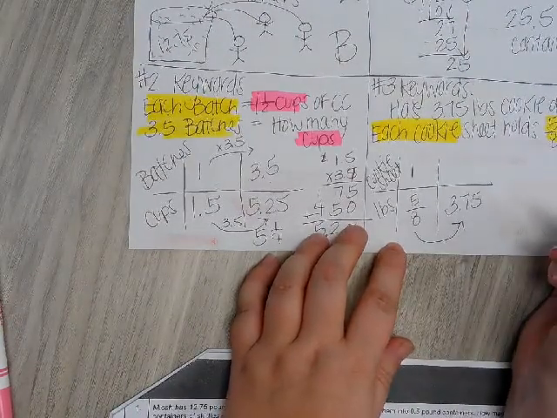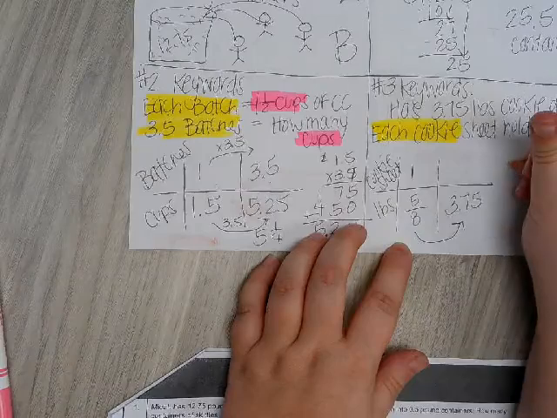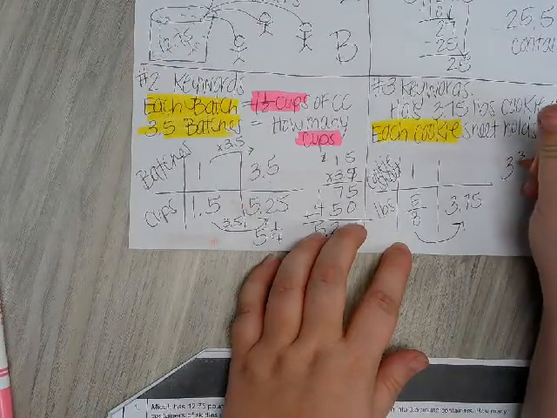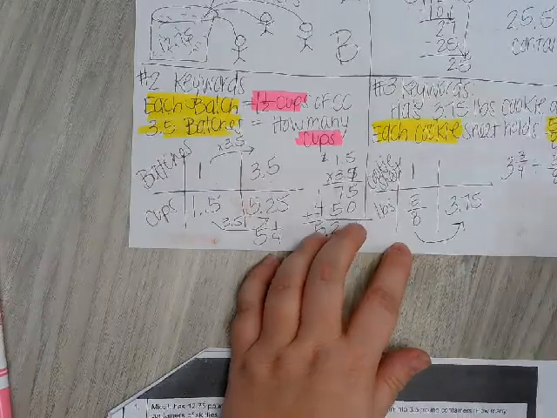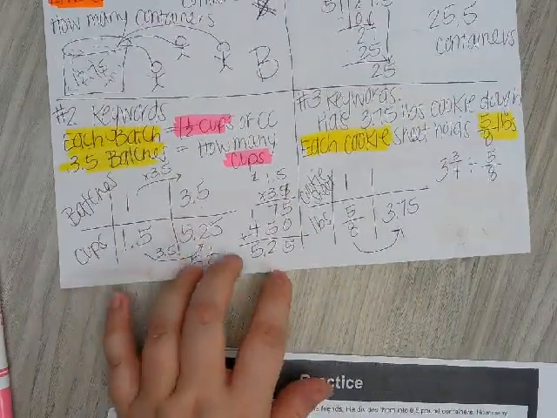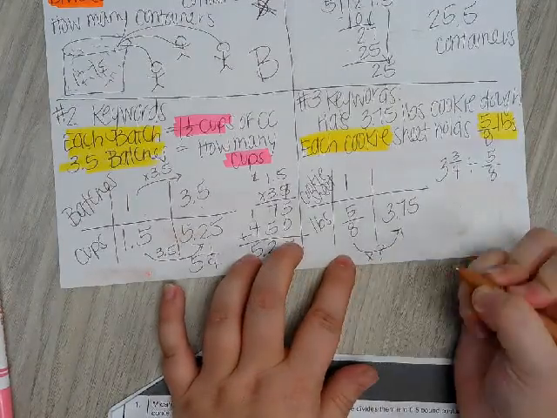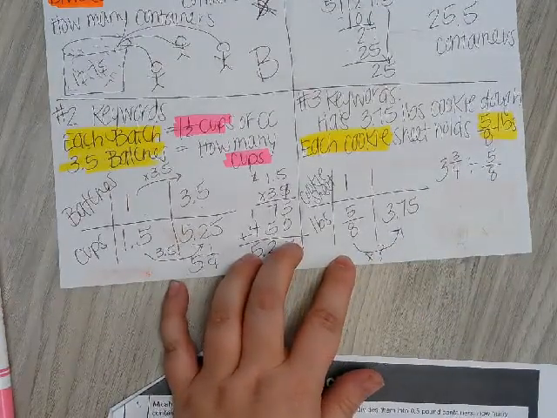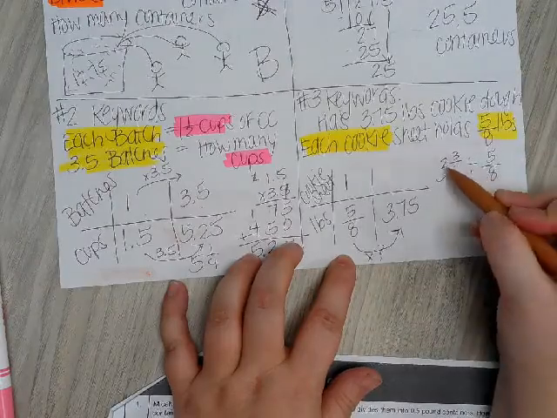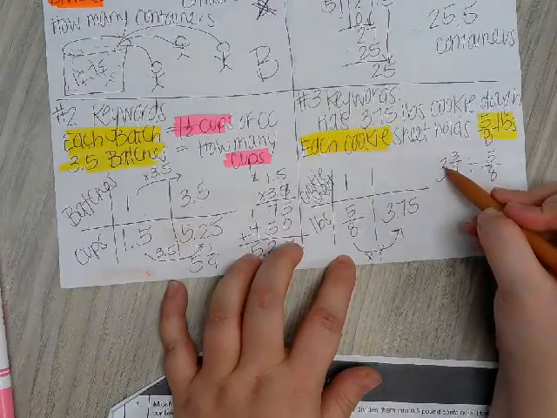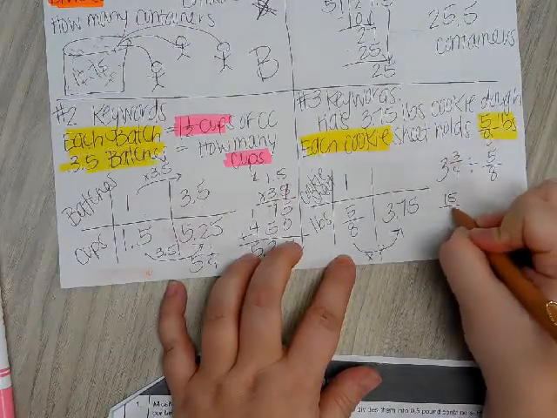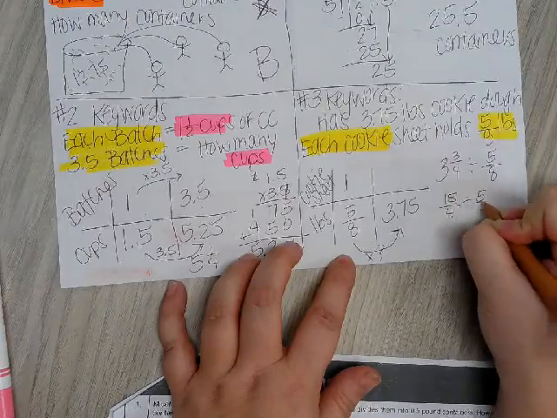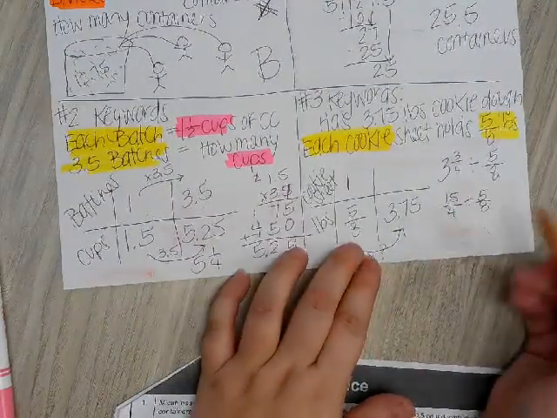I'm going to make that 3 3/4, and I'm going to divide by 5/8, because I didn't know what number I'm multiplying, so that's why I'm dividing. I can make this into an improper fraction. 4 times 3 is 12, plus 3 is 15, so I have 15 over 4 divided by 5/8. I know from my notes and my brain dump earlier that when I divide, I have to multiply by the reciprocal.